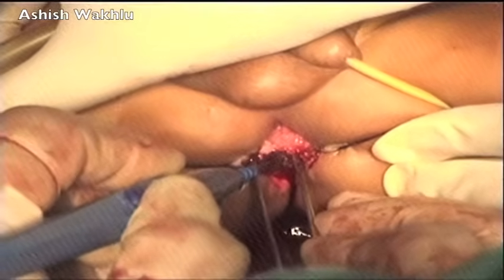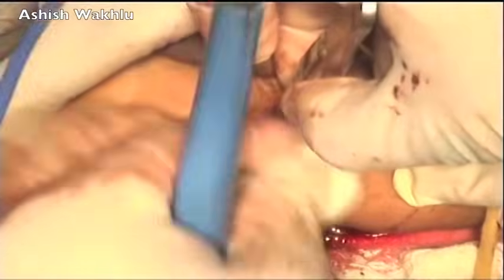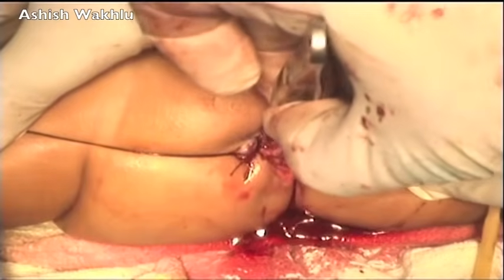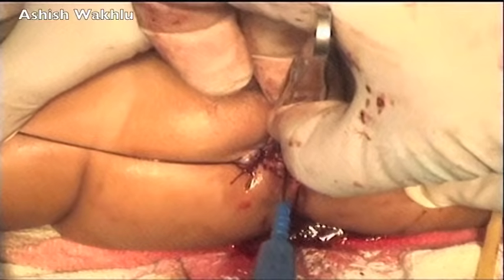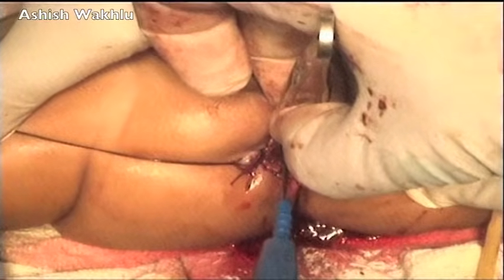Here we have divided the fistula in the posterior midline to enlarge the opening a little because there was a discrepancy between the narrow opening of the fistula and the size of the anoplasty incision.